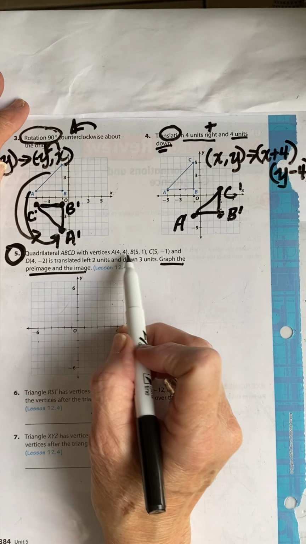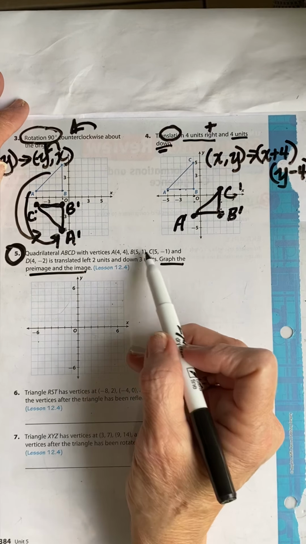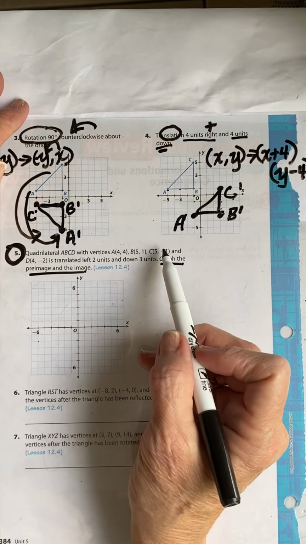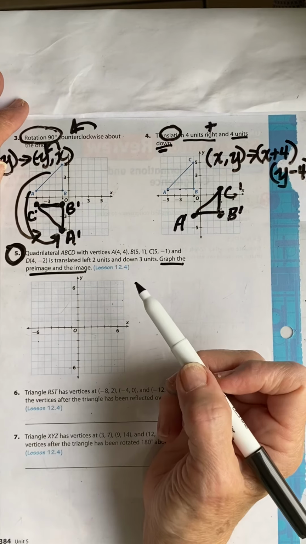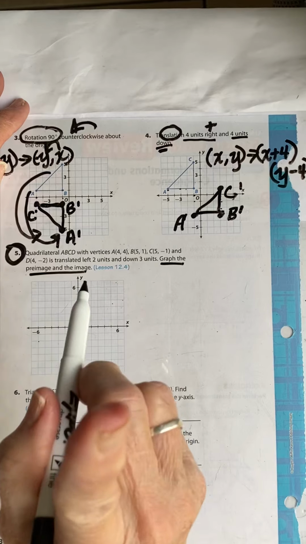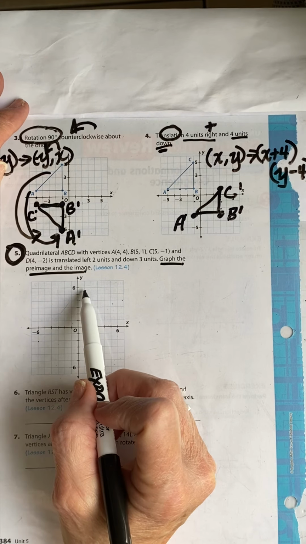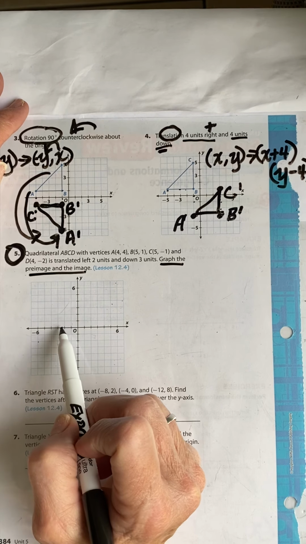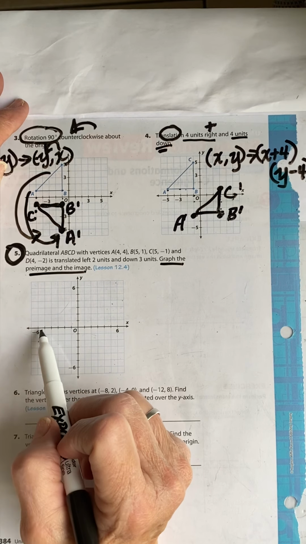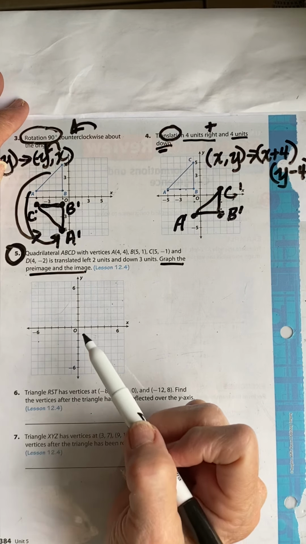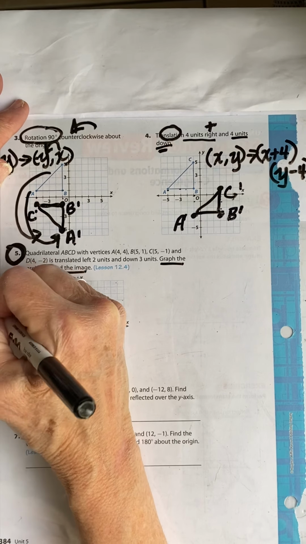You are going to have to do the quadrilateral A, B, C, D. Go graph these 4 points and call them A, B, C, D. Then you will slide each one left 2, down 3, and call it A prime. Left 2, down 3, call it B prime. And do the 2 images. So this is your homework right here.